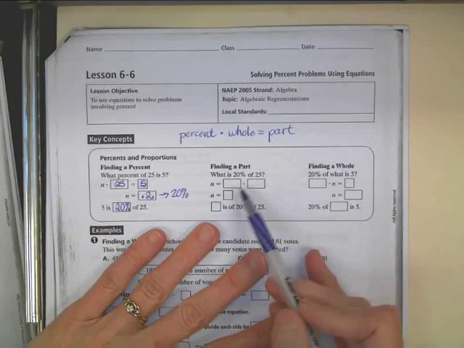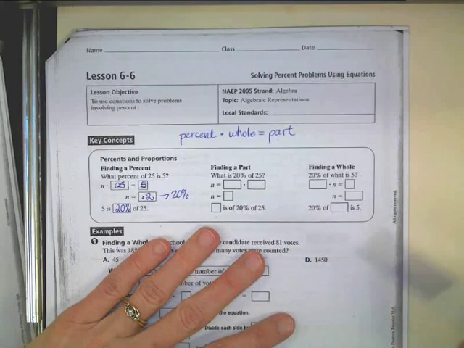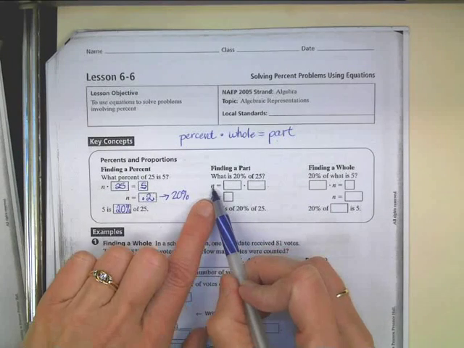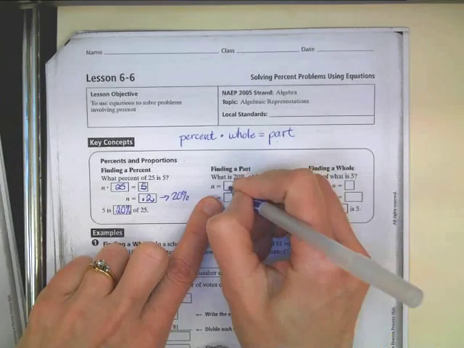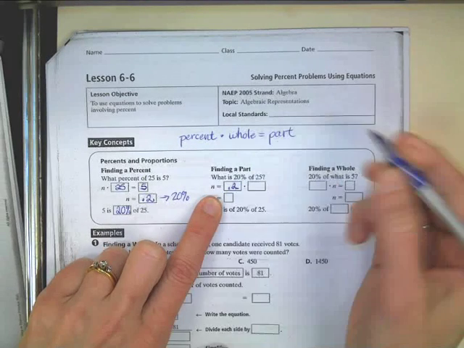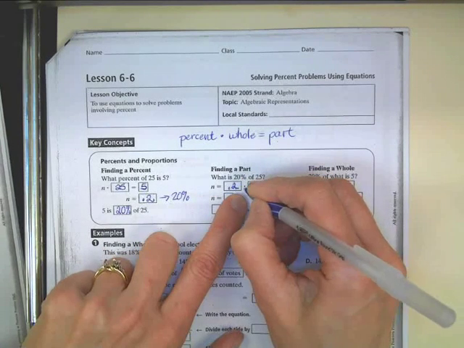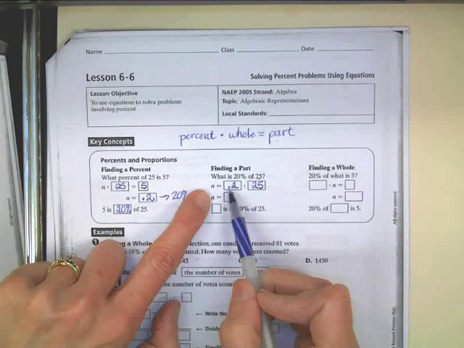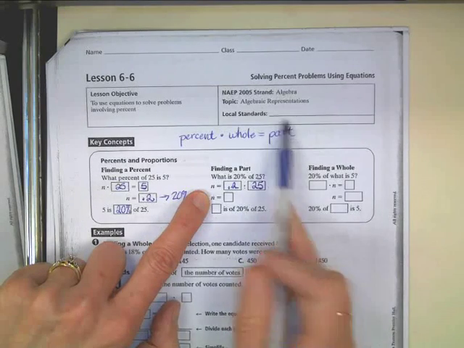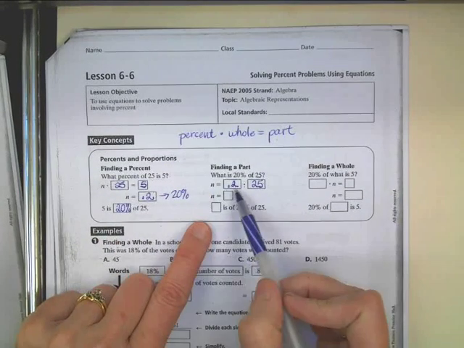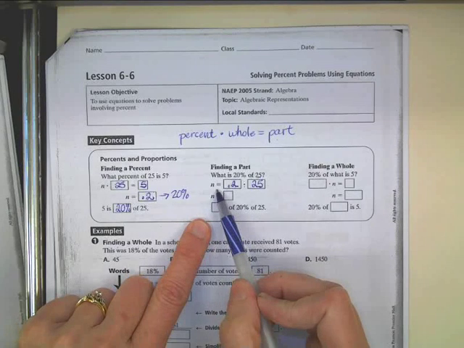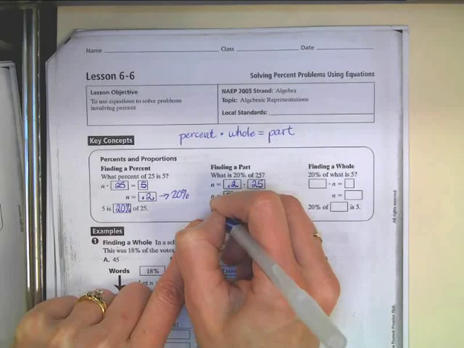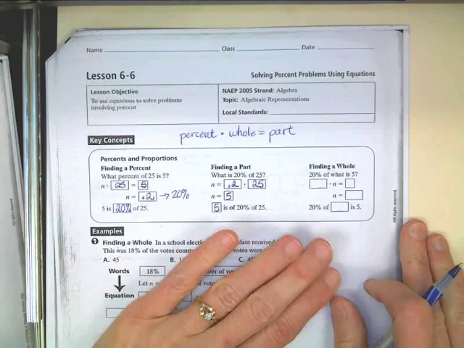Okay, next one, finding a part. Again, just watch and just figure out placing in the pieces. We'll worry about the algebra in a moment. What is, so n is the what, is equals 20%, I want as a decimal or a fraction, I'm going to write a decimal right now, of means times, and then 25 is the whole, so it follows. Okay, so here I have part equals percent times whole. Just move the part to the left, that's all. Okay, in this case, since the variable is already alone, I just have to multiply, and n is 5. So 5 is 20% of 25.